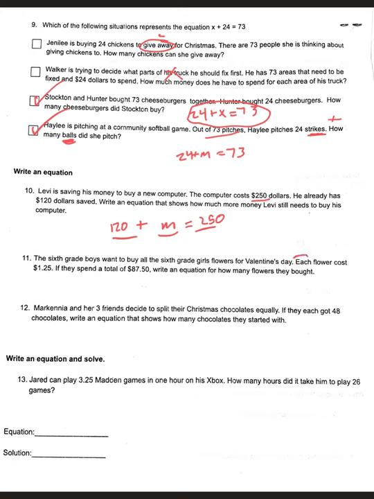The 6th grade boys want to buy all the 6th grade girls flowers for Valentine's Day. Each flower, I can already see that, it's either going to tell me multiply or divide. Tends to be multiply. Costs $1.25. If they spend a total of $87.50, write an equation for how many flowers they bought. So if we make our 3 lines, I know my total is $87.50. And because it's talking about each flower, it means I need to buy more and more. So I'm going to multiply. So $1.25 times X equals $87.50.